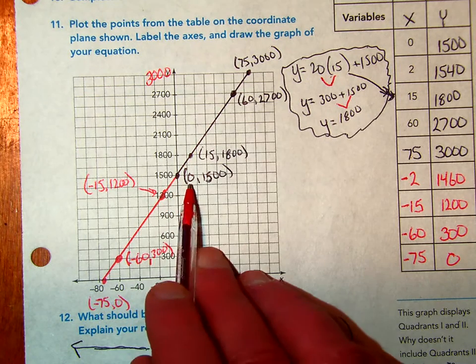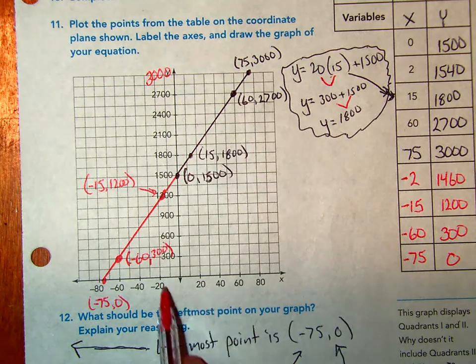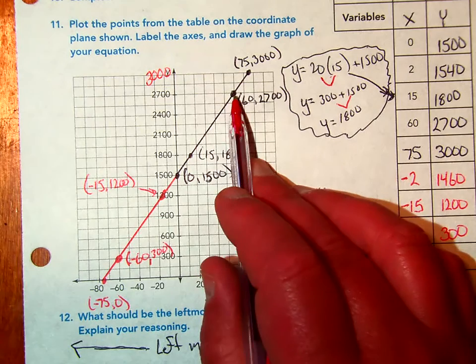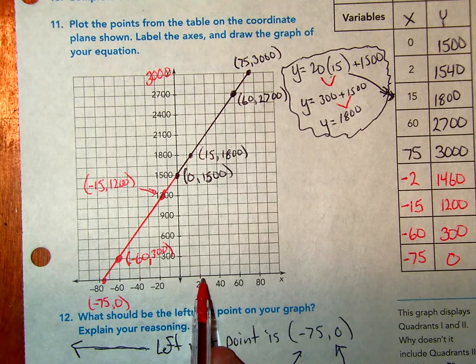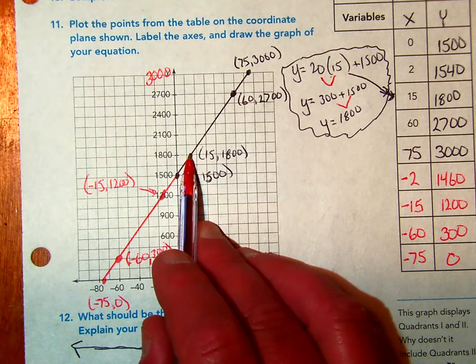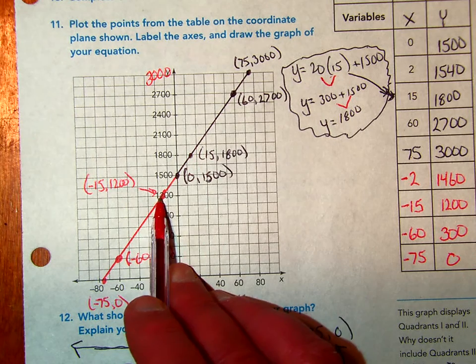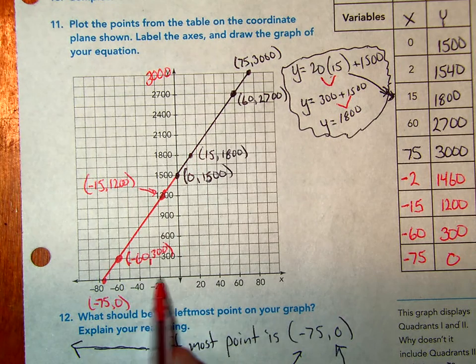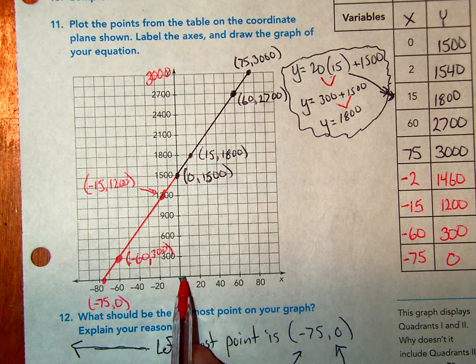Because I put on when x is 60, y is 2,700. When x is 15, there's 10, 20, so 15 is halfway, y is at 1,800. When x is at negative 15, y is at 1,200. When x is at negative 60, y is at 300. When x is at negative 75, y is at 0.